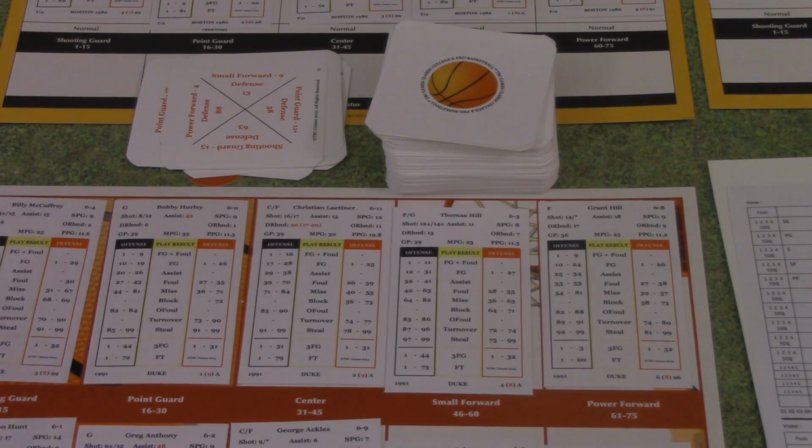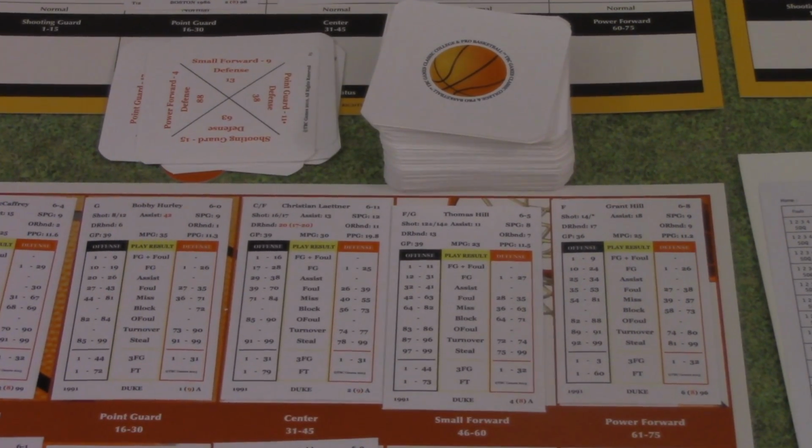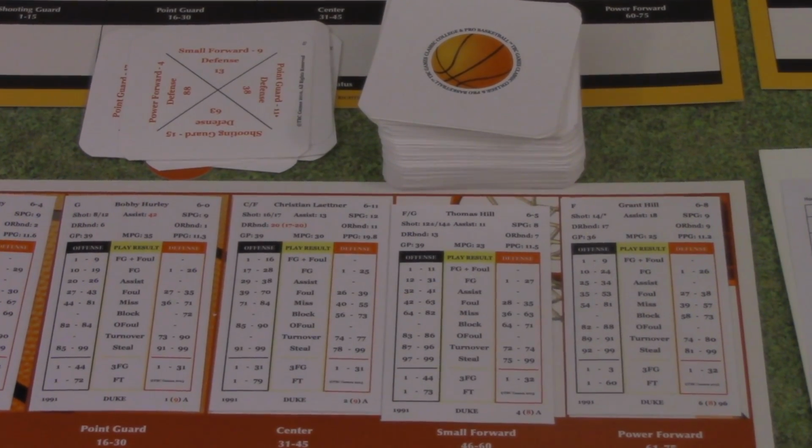And so as you can see, once you get how the cards work and how to read the factor cards, you can really get a good flow going with the game and move the possessions back and forth rather quickly.